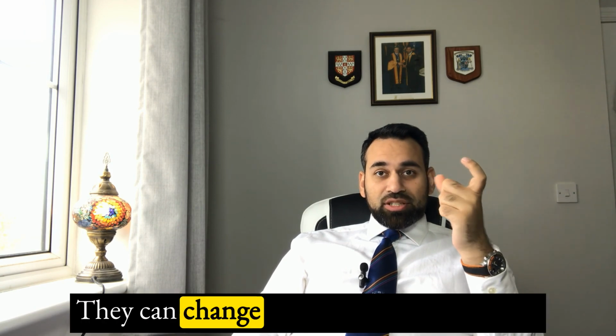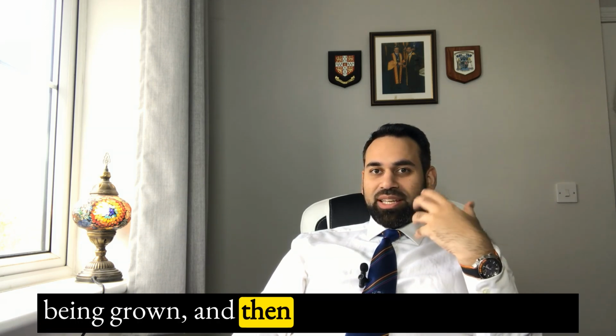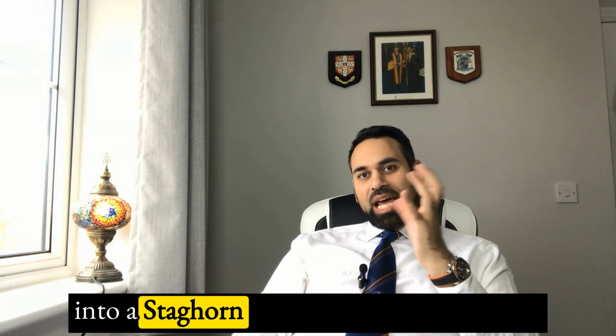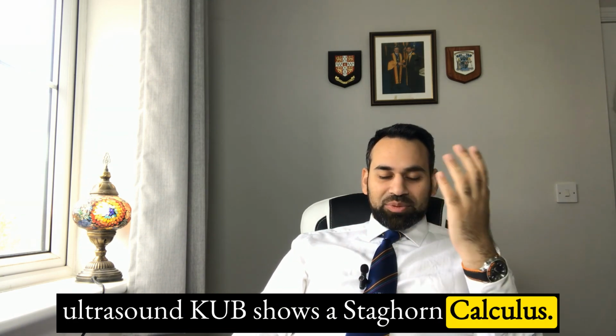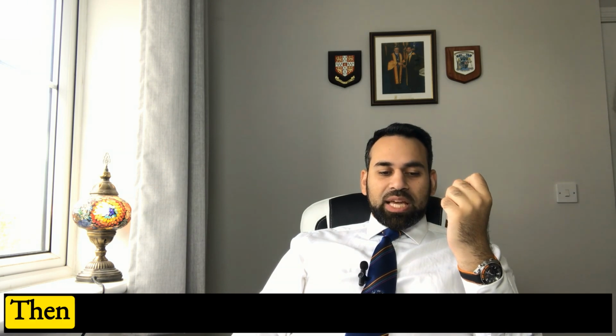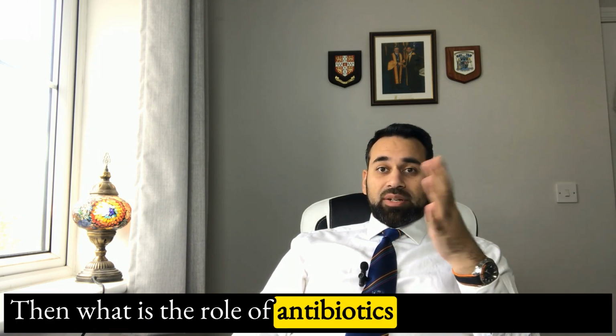Then they can change this scenario if they give Klebsiella or Proteus as an organism which is being grown, and then they change the scenario into a Staghorn calculus scenario, that an ultrasound KUB shows a Staghorn calculus. What will you do moving forward? Then what is the role of antibiotics in recurrent UTI?